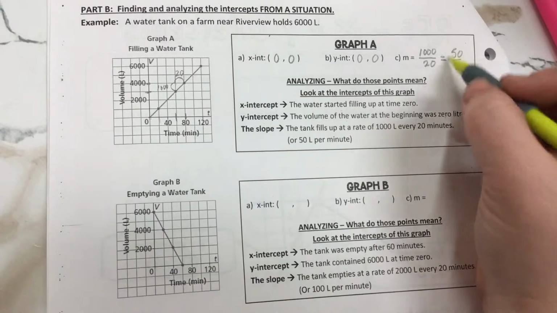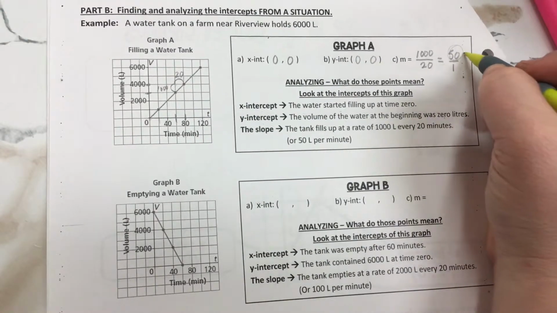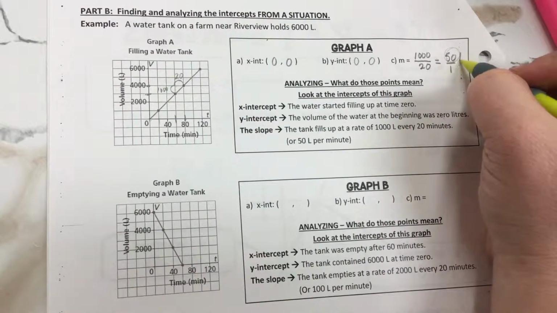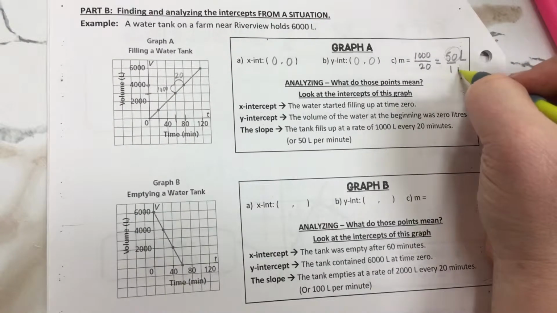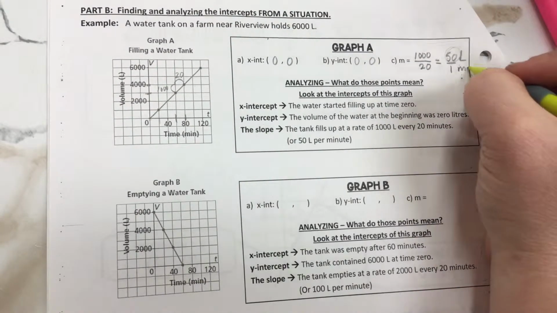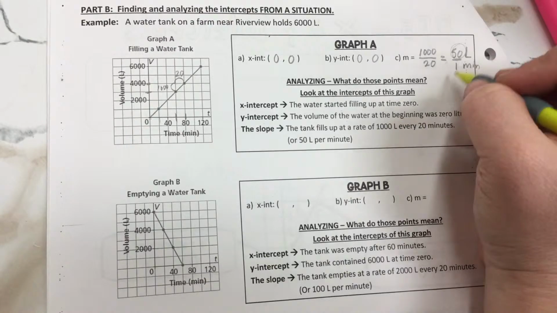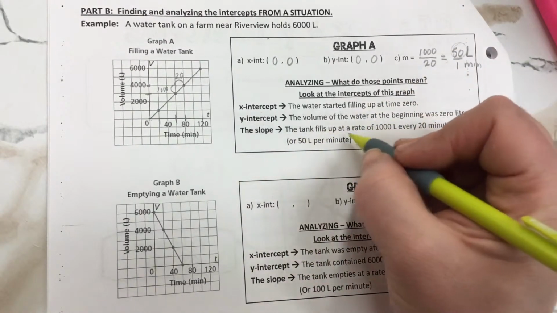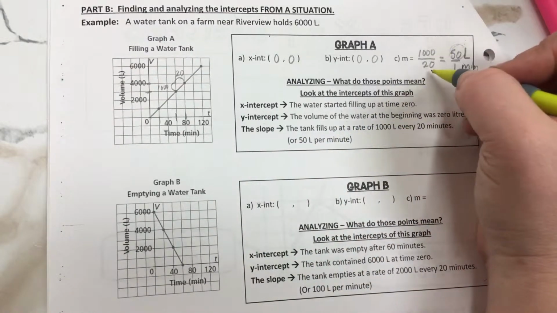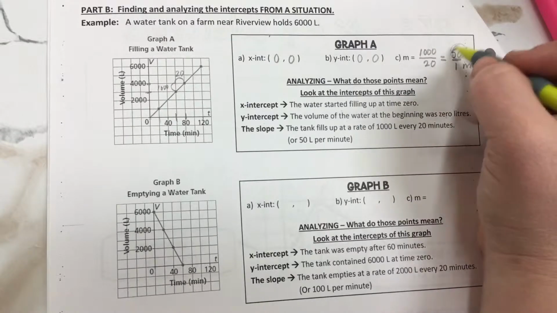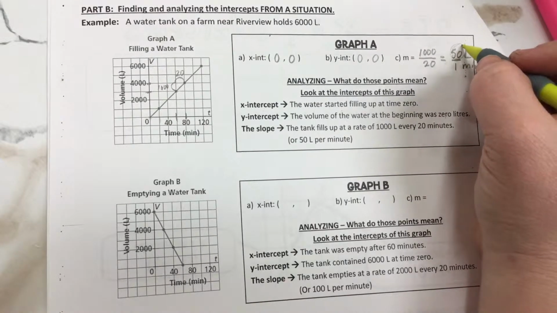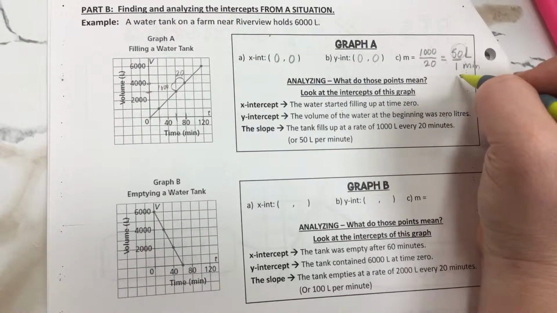The slope, what does this represent? So again, this is y. So here we're talking about liters, right? So we're talking about 50 liters in minutes. So what does the slope actually mean? It means that the tank fills up at a rate of 1,000 liters every 20 minutes, or if you want to go smaller, 50 liters every 1 minute.